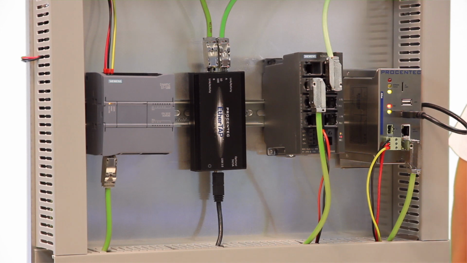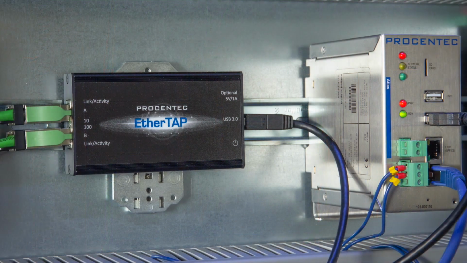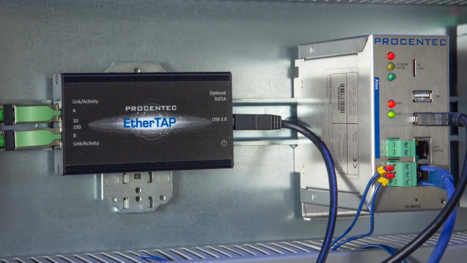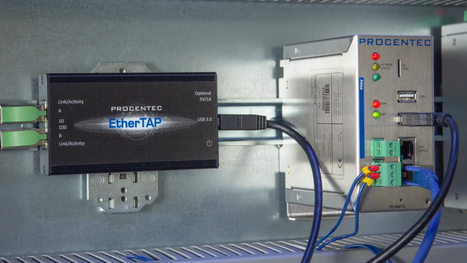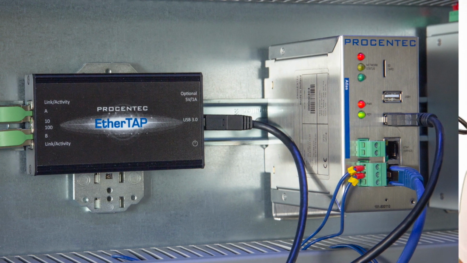So, for a critical network, we suggest a direct EtherTAP and Atlas, because this way you get 24/7 permanent passive and active monitoring, helping you prevent costly downtime and avoid the aforementioned.